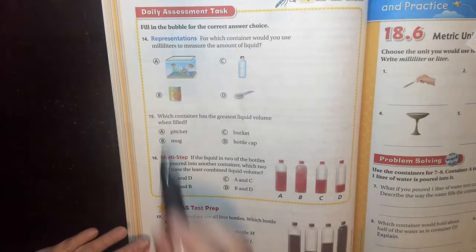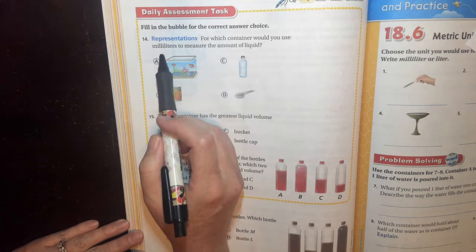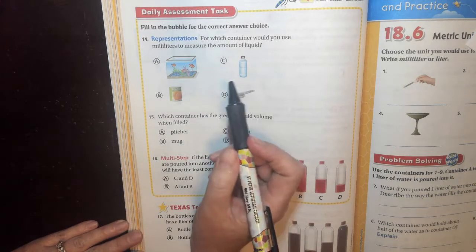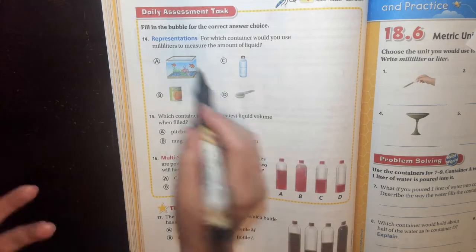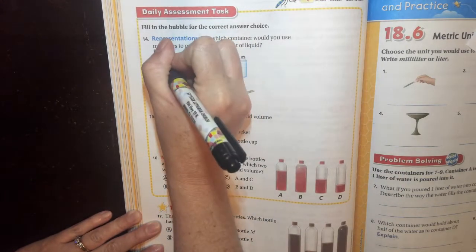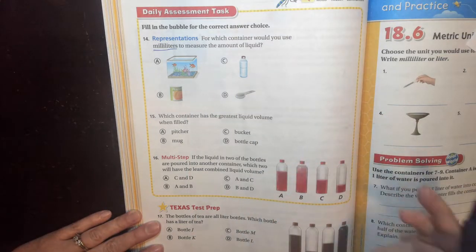Okay, so on question 14 it says, for which container would you use milliliters to measure the amount of liquid? So we know we're going to use milliliters for a small container.